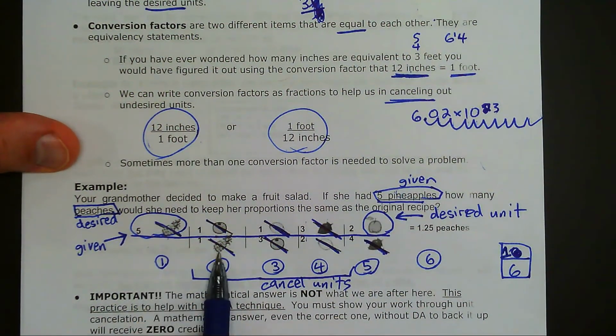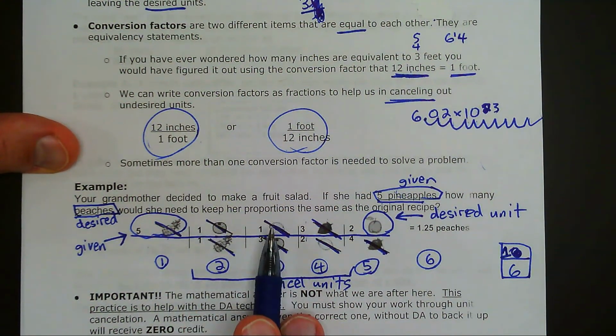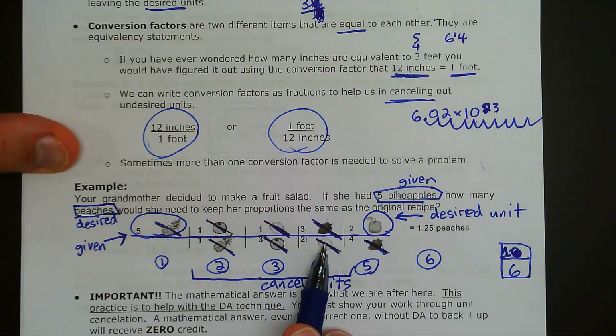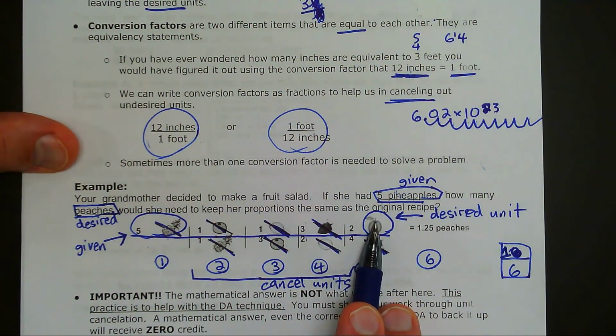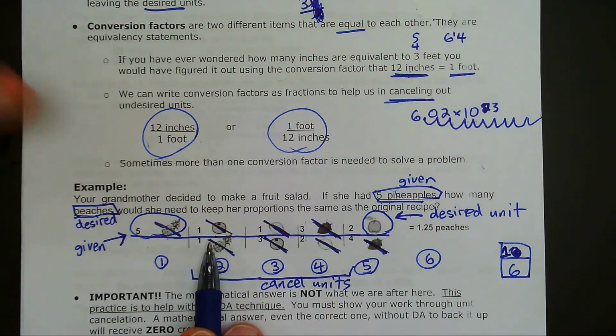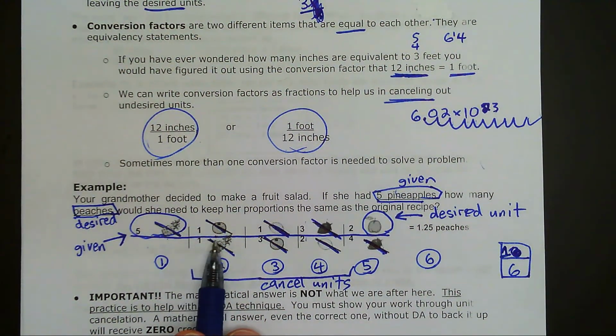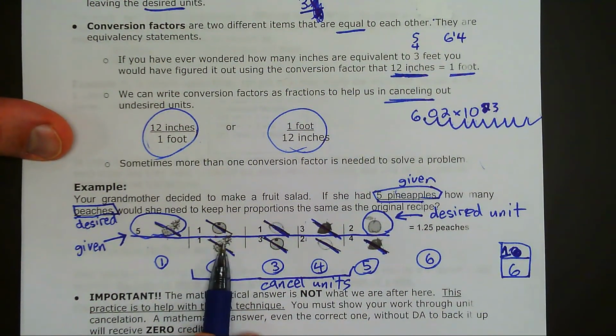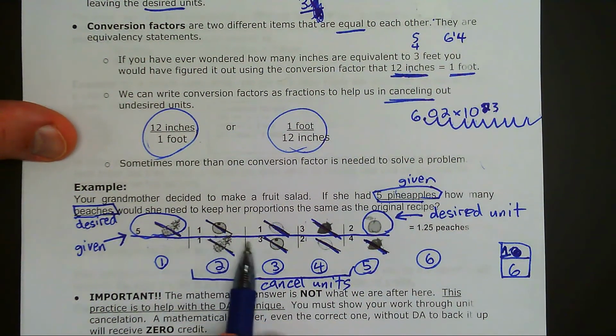I went from pineapples to orange. Then I went orange to lemon. We went lemon to strawberry. And finally, we went strawberries to peaches. Because look, I know all these amounts. I don't know, this is just grandma's recipe, but whatever her recipe is, it requires for every 1 pineapple that she uses to also use 1 orange.